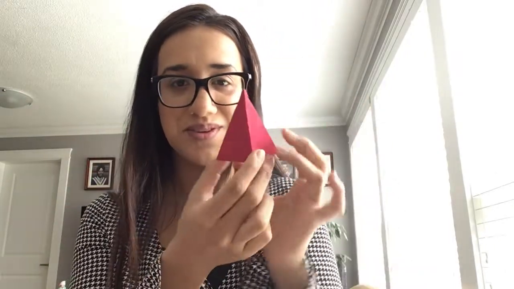What was this one called? It was a square-based pyramid. Good. Square-based pyramid. Can you say that? Square-based pyramid. Cube. Rectangle prism. Square-based pyramid.